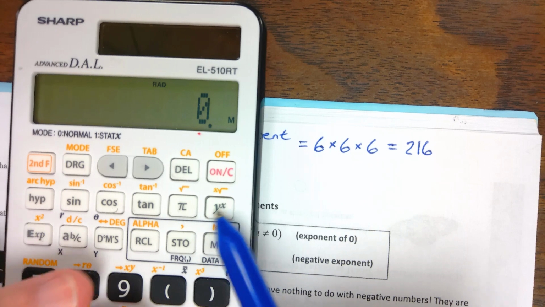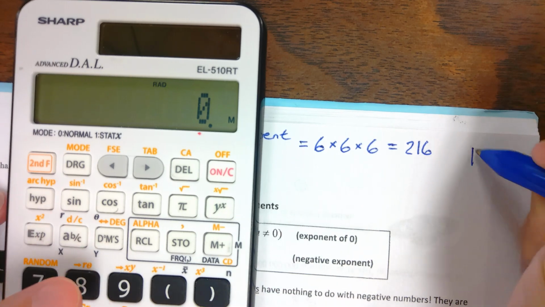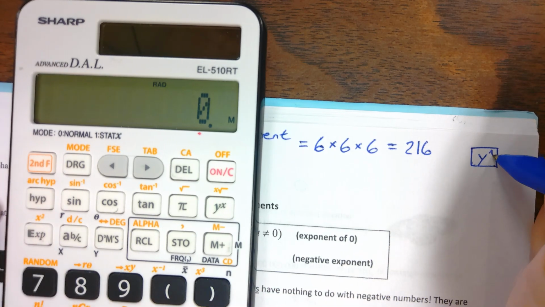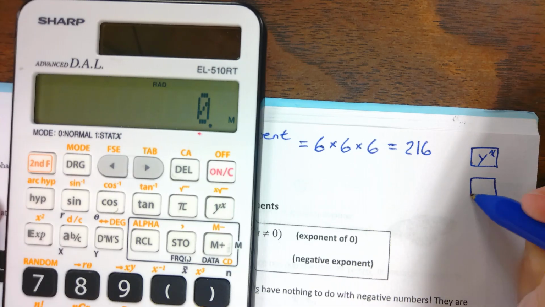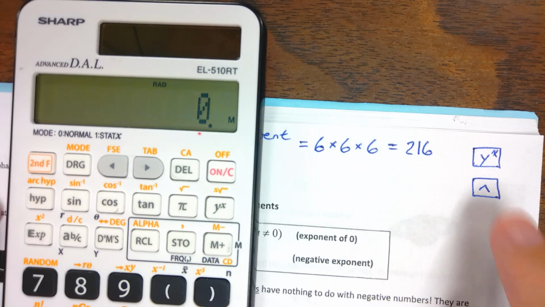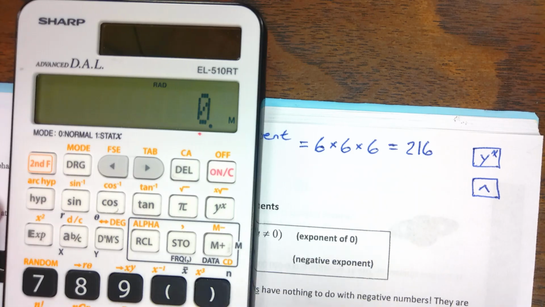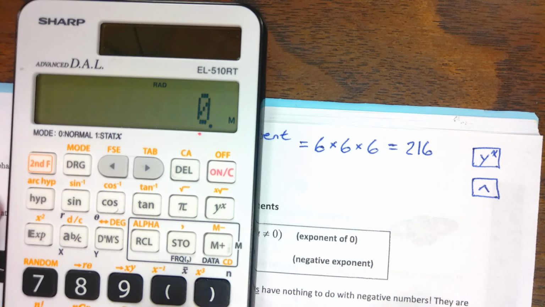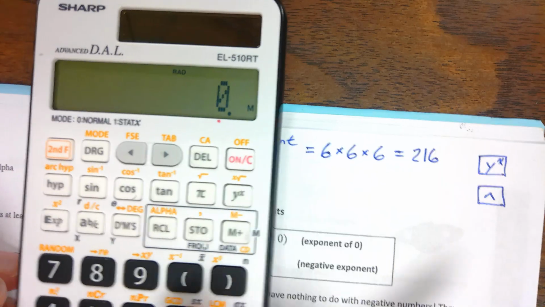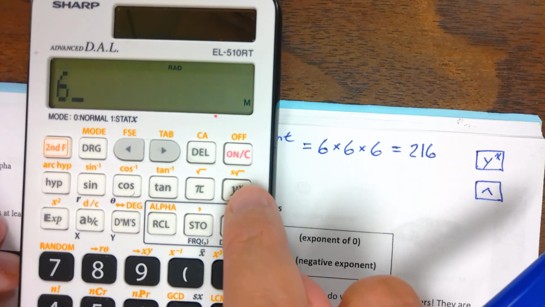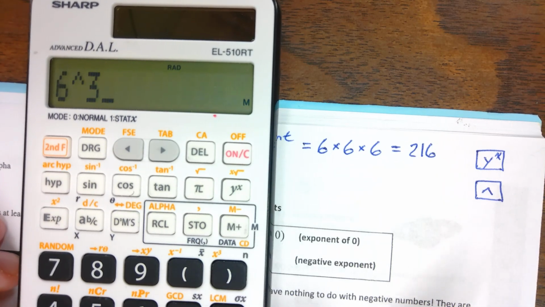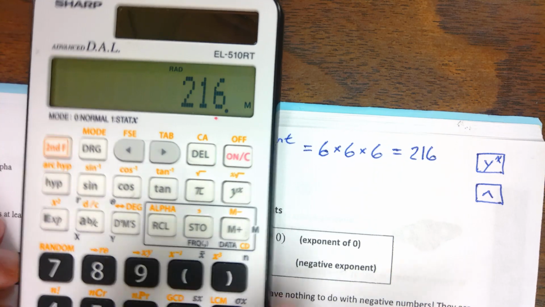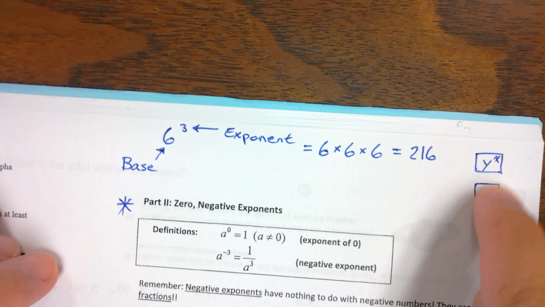Okay, so this button right here, x to the y like this, or on your calculator, a button like this. These are the exponent button. Check your calculator. Every calculator has this. If your calculator doesn't have these buttons, you need a new calculator. Okay, so on my calculator, I will do 6 and then press this exponent button and then 3. And then that will give you 216. So make sure you know these two buttons.